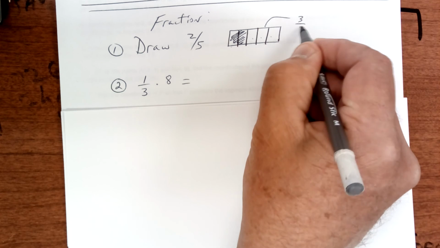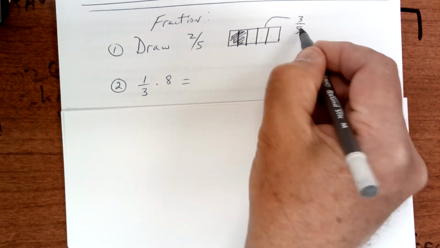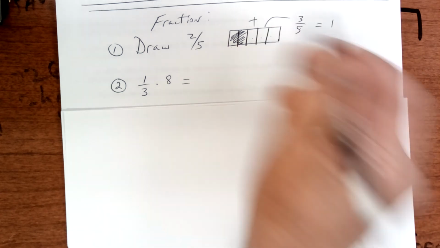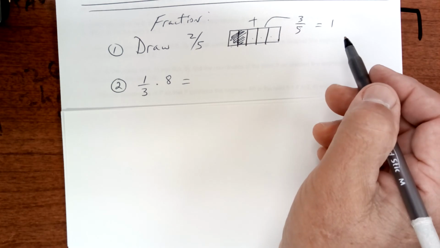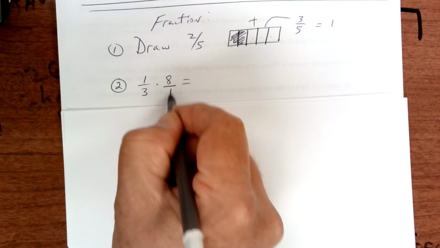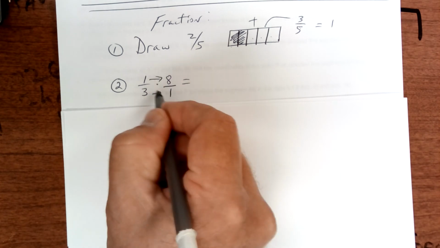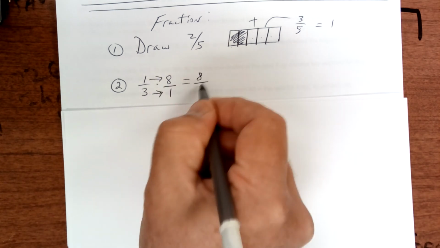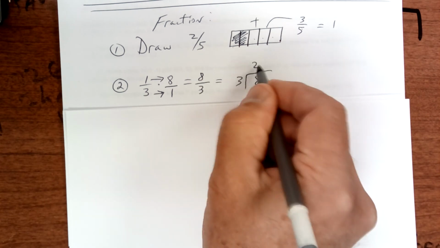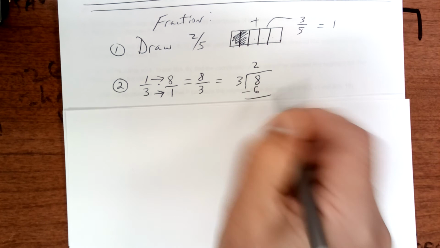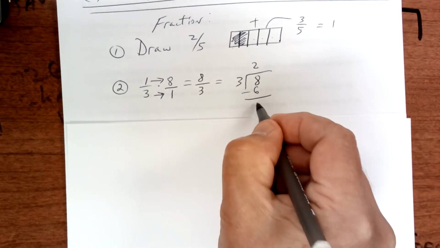And if you add up this one plus this one, you get 1. 5 over 5. Make sure you understand that concept. This one right here, you put a 1 under here and you multiply straight across. So this is going to be 8 over 3. And then 3 goes into 8 2 times. 2 times 3 is 6. Subtract. You got a remainder of 2 over 3.